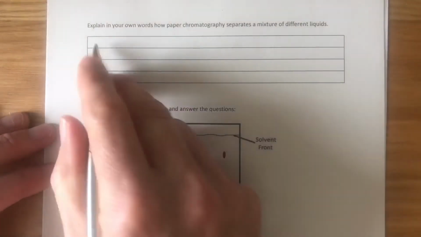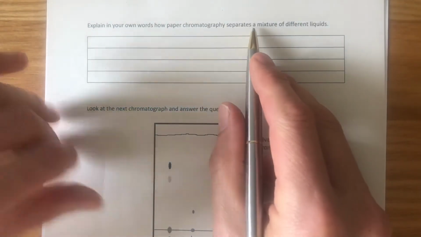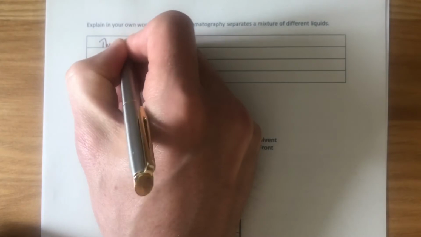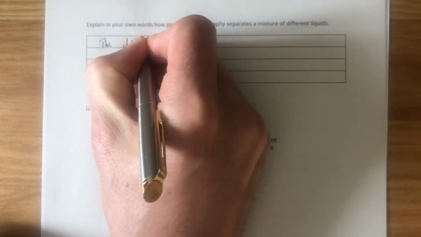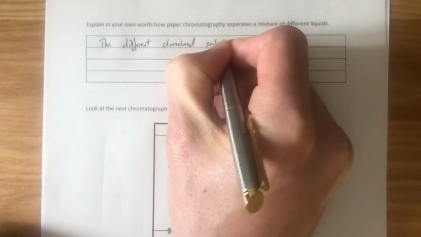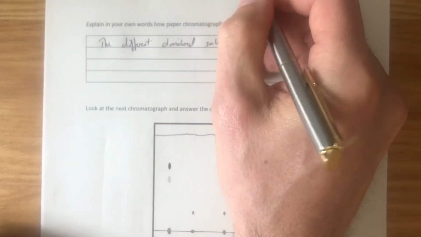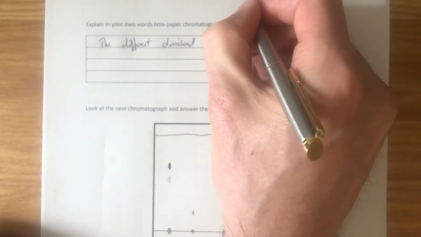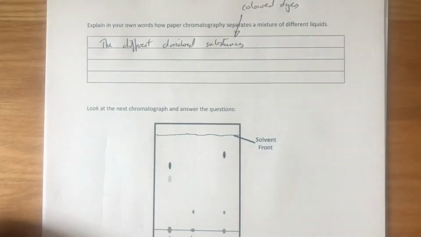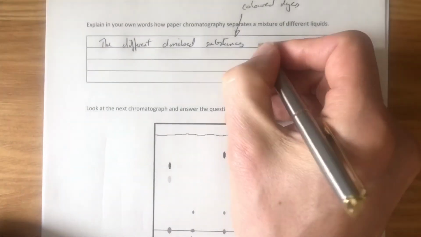Right, explain in your own words how paper chromatography separates a mixture of different liquids. Well, the different dissolved substances, because the dyes are all different and they're dissolved in the water, are the coloured dyes, if you like. We do this with ink in the core practical. The different coloured dyes are different inks in a mixture.